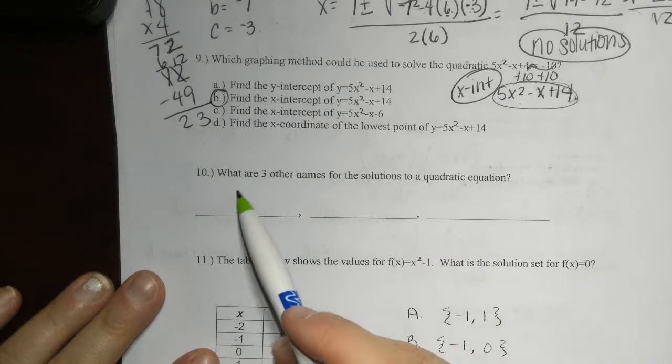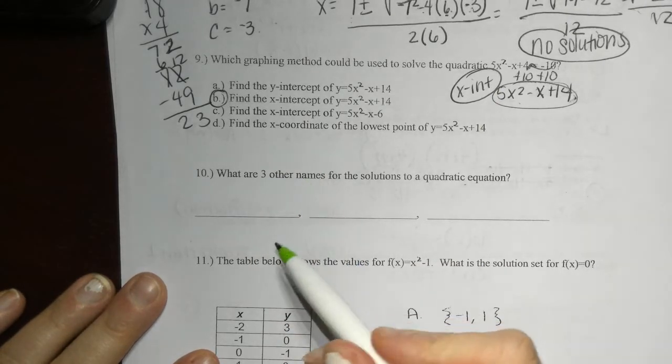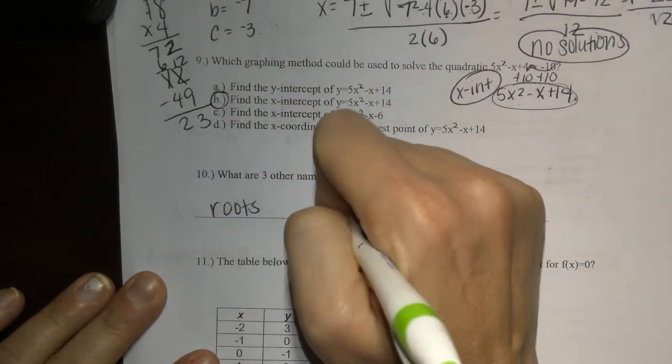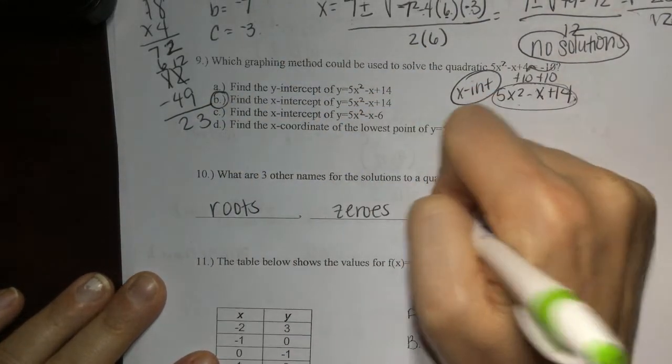That's your solution. What are 3 other names for solutions to the quadratic equation? We have roots, we have zeros, and we have x-intercepts.